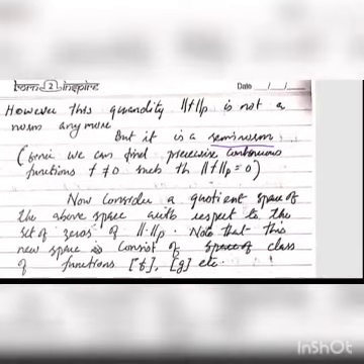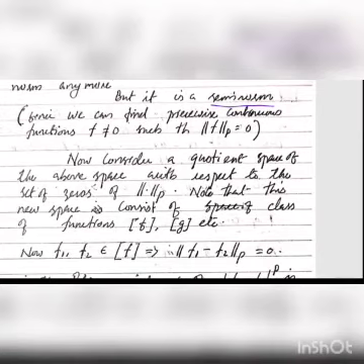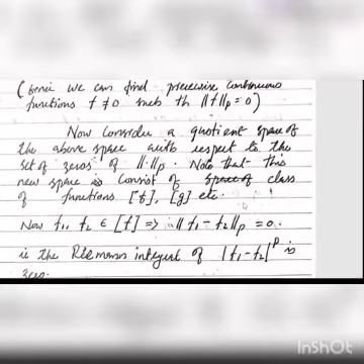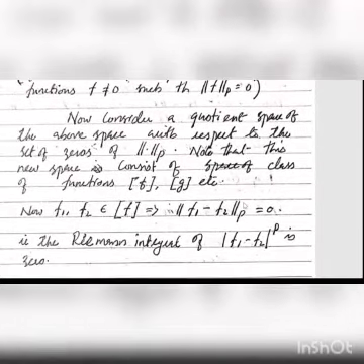But we have seen that when you take a semi-norm on a quotient space, it will become a norm. So we are considering a quotient space. Now consider a quotient space of the above space with respect to the set of zeros of the norm P. Note that this new space consists of classes of functions f and g.